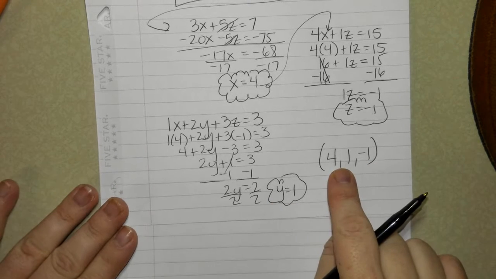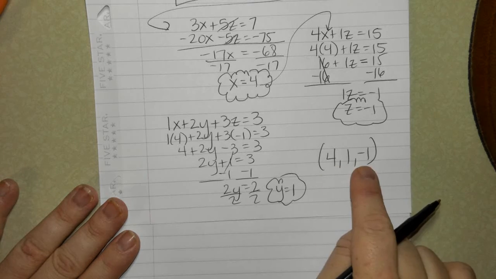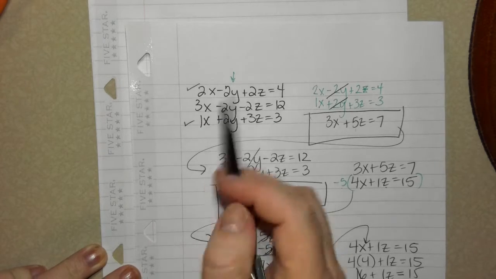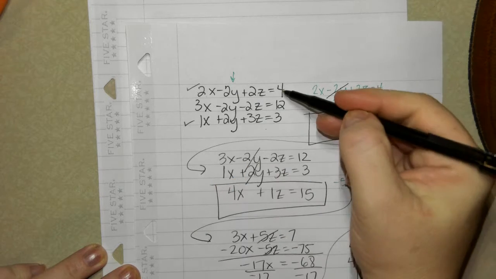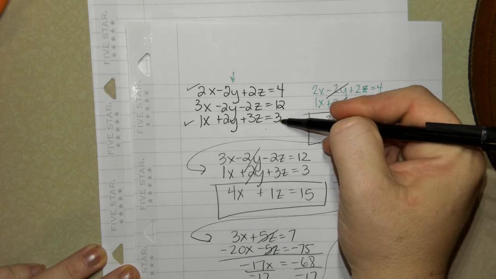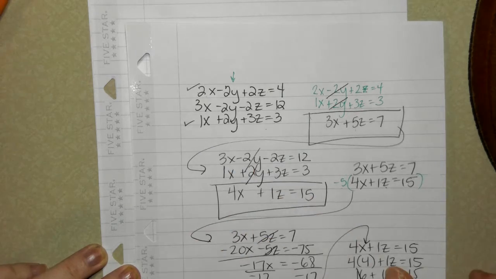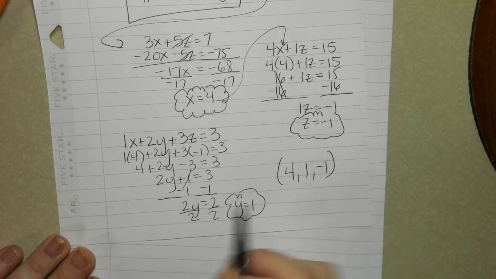So I just broke the code. I need to write it in the order. Order matters. It goes X, Y, Z as my ordered triplet. What does this represent? It means I can take those values of X, Y, Z. I could plug them into any one of these equations for X, Y, Z, and the answers would appear as 4, 12, and 3. It also means that if I graphed these three equations, they would intersect at exactly one point. It would be the ordered triplet 4, 1, negative 1.